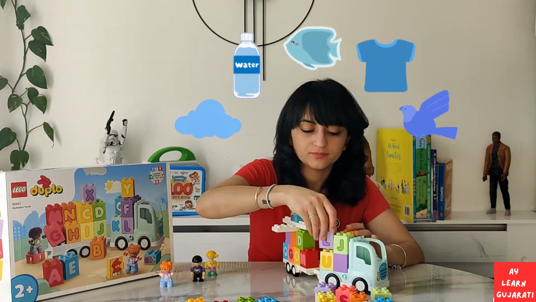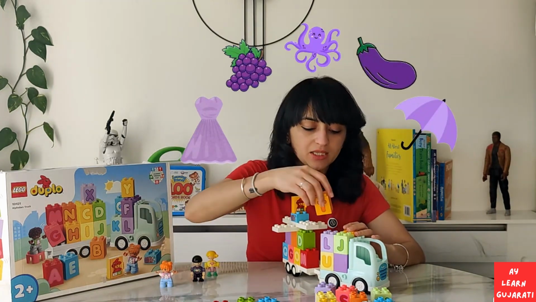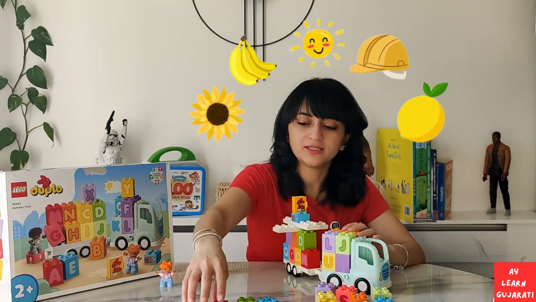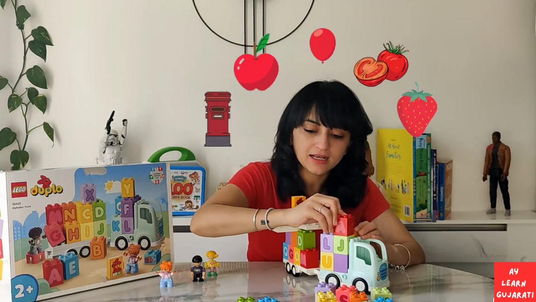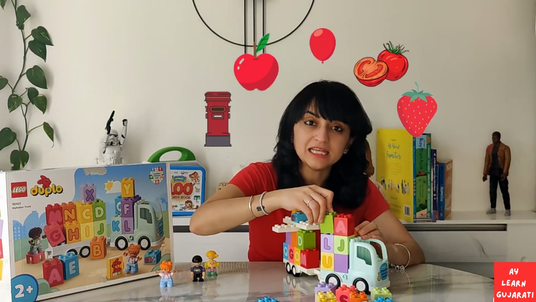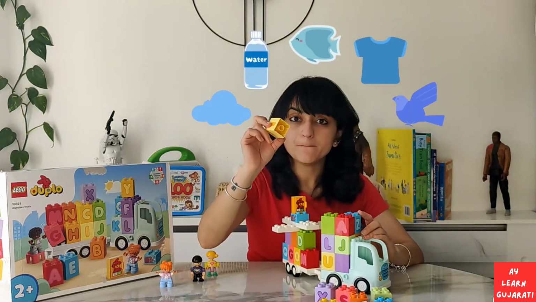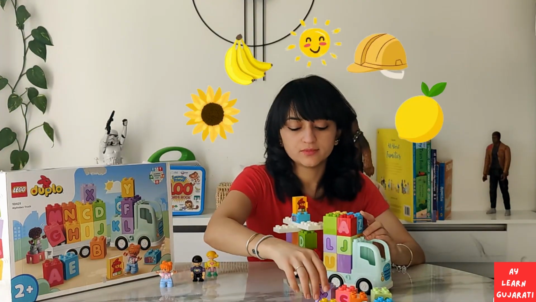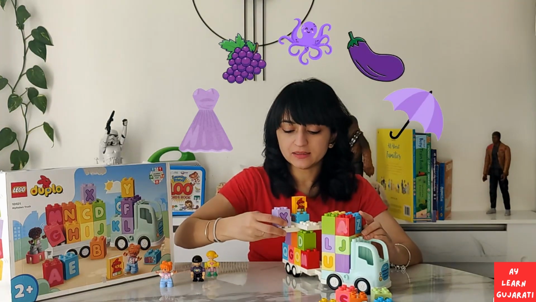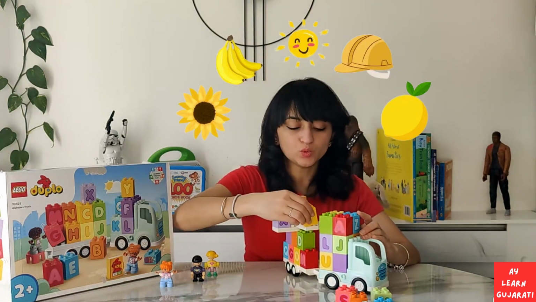Buru, Jambli, Pidu, Lal, Lilu, Buru, Pidu, Jambli, Pidu.